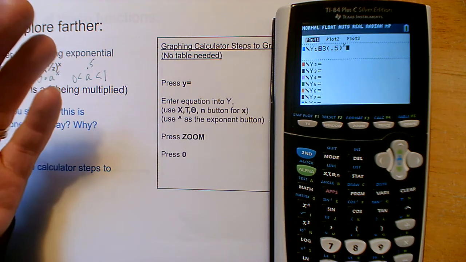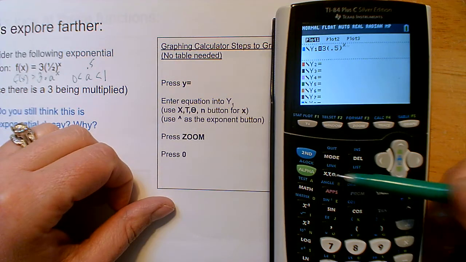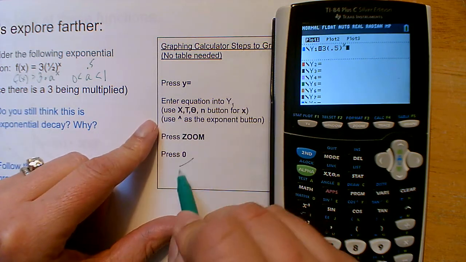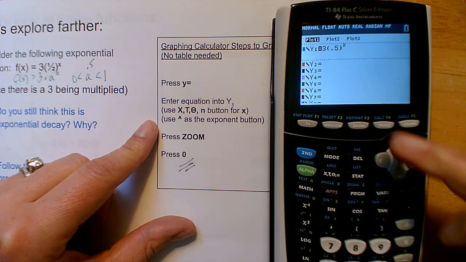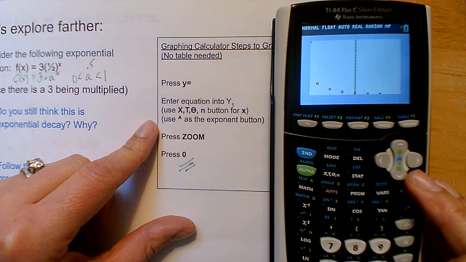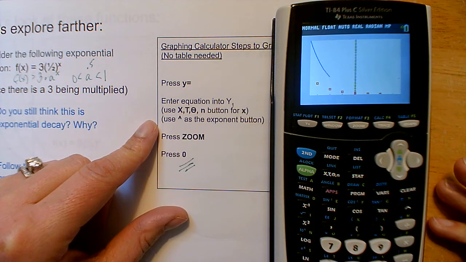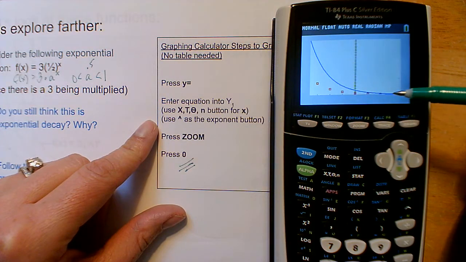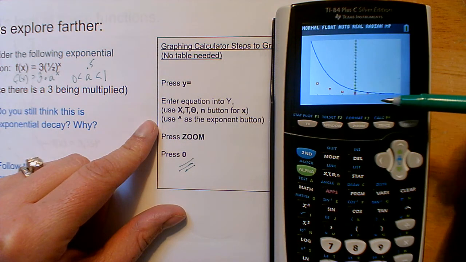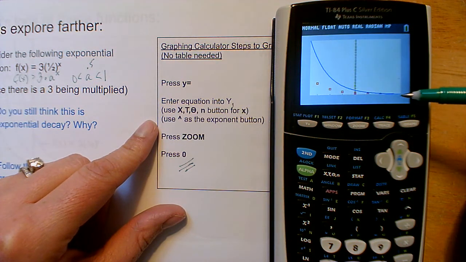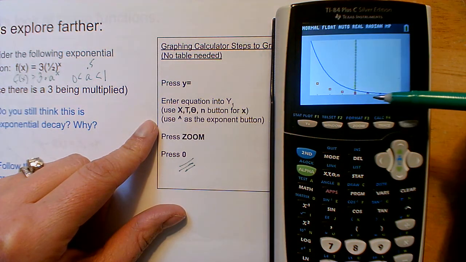After we put the equation in, remembering to use this button as your x, we're going to press zoom 0, not 9. Zoom 0. Ooh. And now these points were just from my graph before. Sometimes they might show up, but zoom 0 zooms in on the actual curve that you want. So I'm just going to disregard these for a little bit.